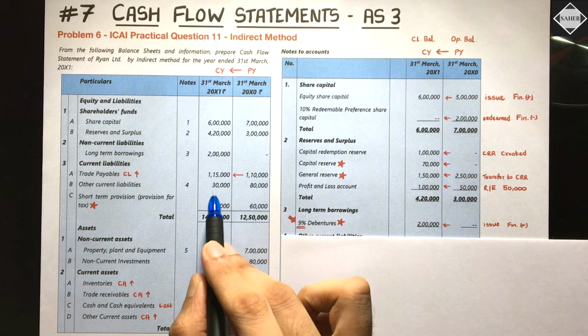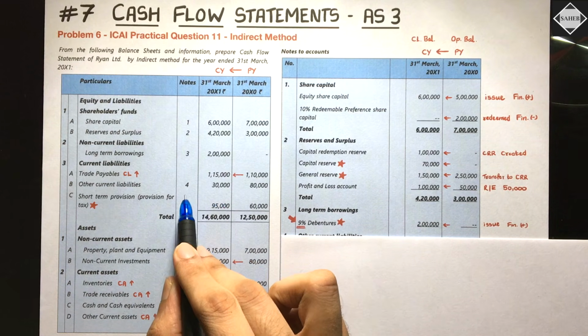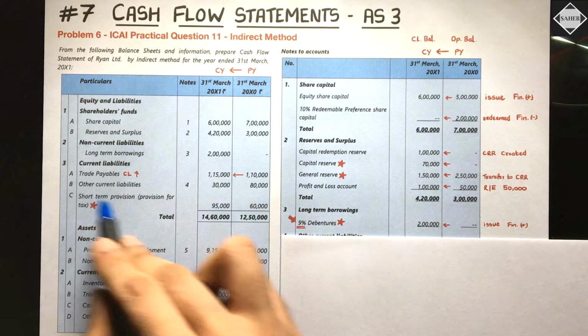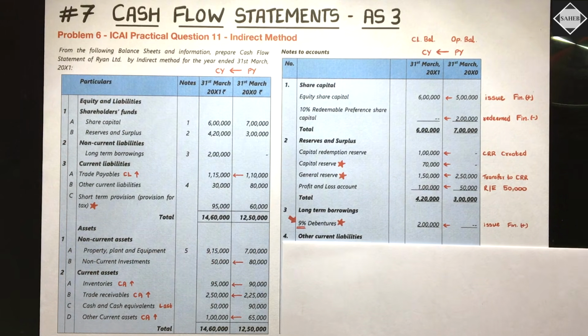Next, we have other current liabilities, note number 4. From 80,000, it has changed to 30,000, right? But there is note number 4. Let's go to the note and see the whole detail. We can't make any conclusion just by looking at the balance sheet. Yes, we have to look into the notes as well.